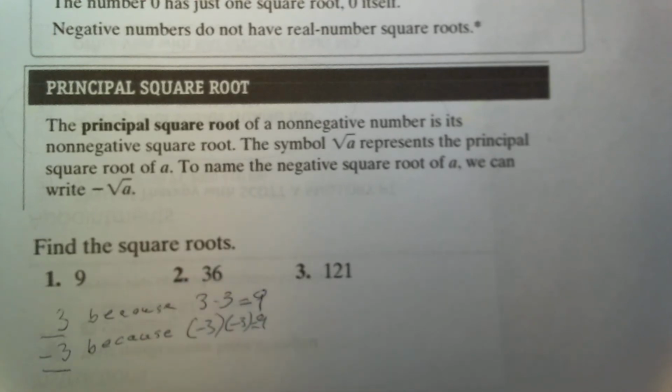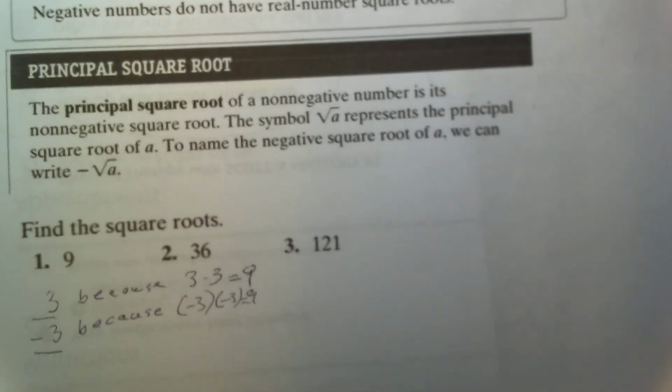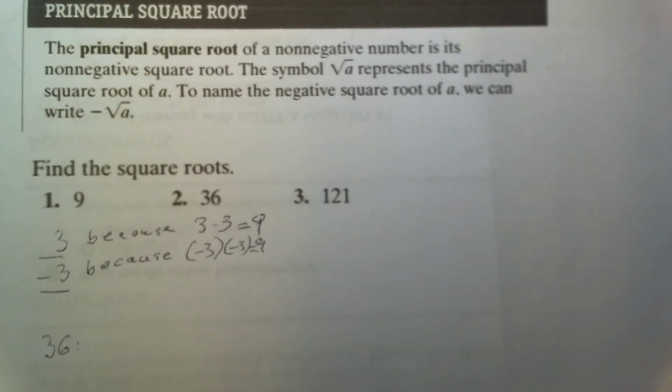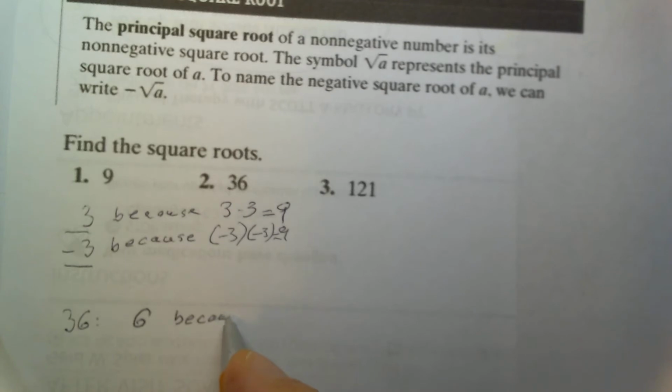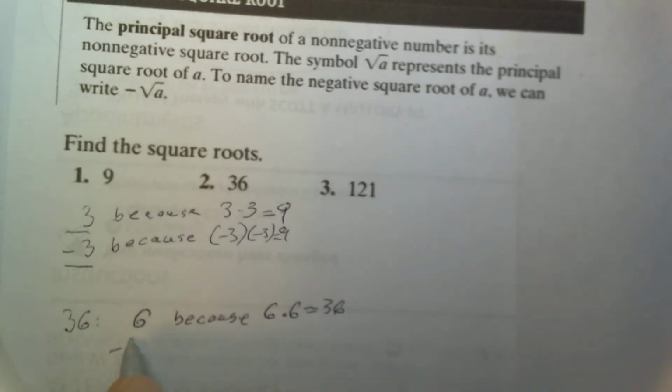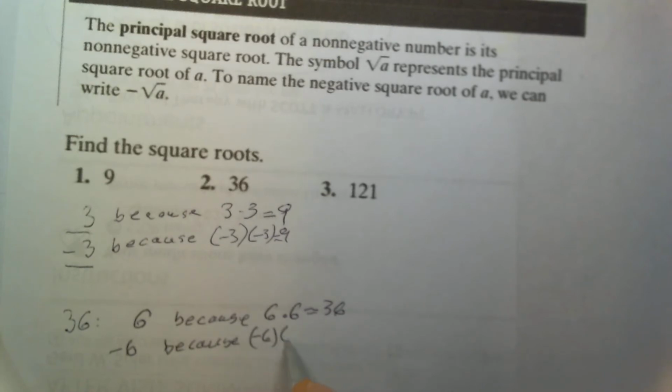And for number 2, it's 36. So the square roots are 6, because 6 times 6 equals 36. And minus 6 is another one, because minus 6 times minus 6 is also equal to 36.